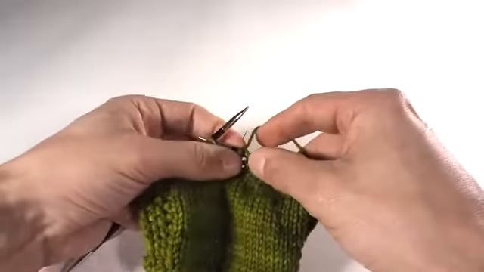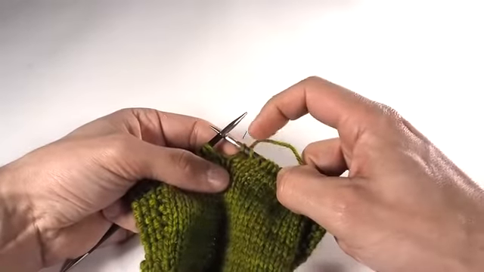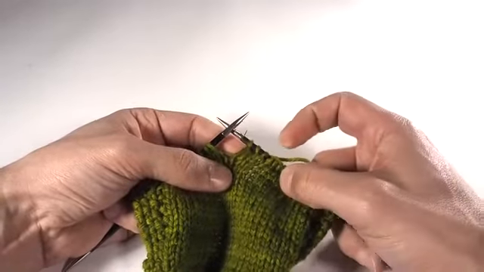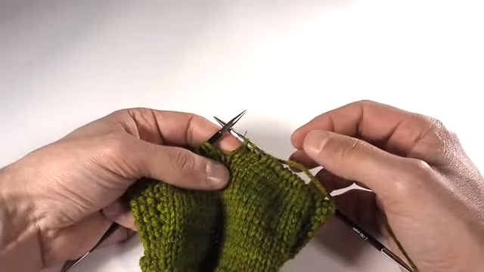It's really unstable until you've got one more stitch at least after it. But then, if you look at what's happening here, we've got a stitch here and a stitch here, and in between them, that extra strand of yarn. Doesn't look like much now, but it will when we get to the other side.